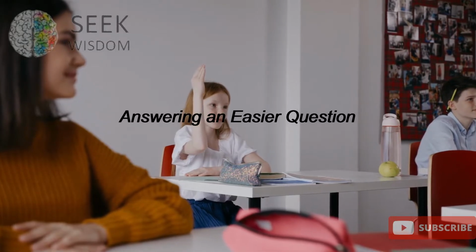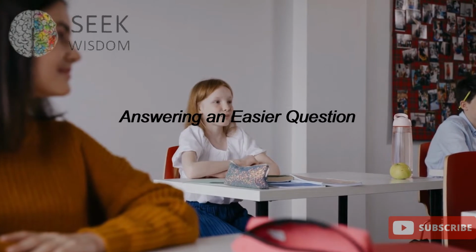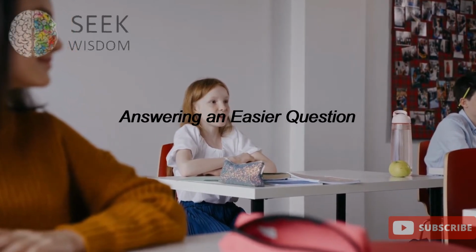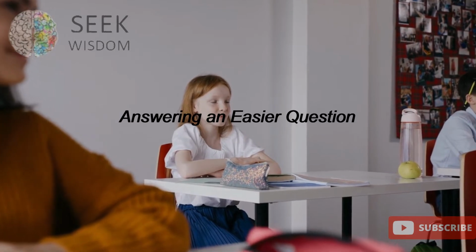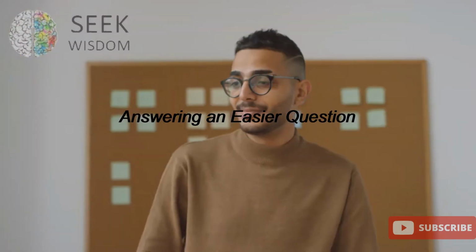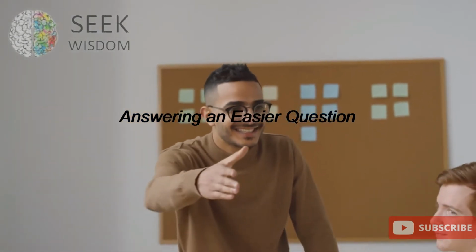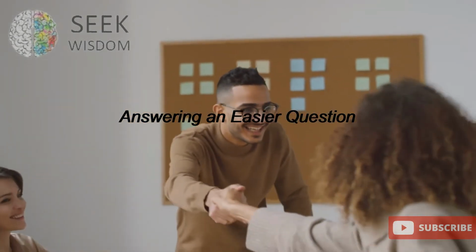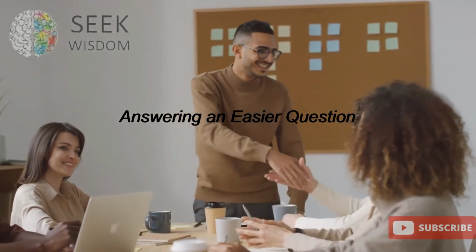Answering an easier question. Often when dealing with a complex or difficult issue, we transform the question into an easier one that we can answer. In other words, we use a heuristic. For example, when asked how happy are you with life, we answer the question, what is my mood now? While these heuristics can be useful, they often lead to incorrect conclusions.